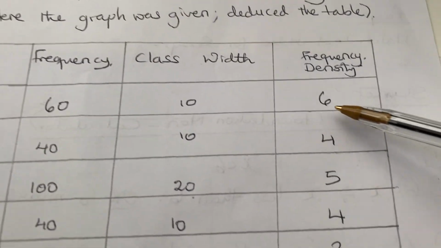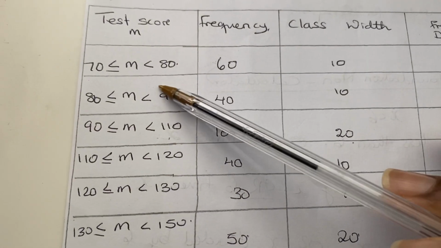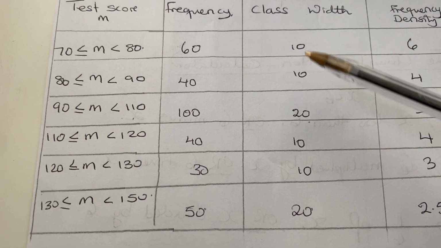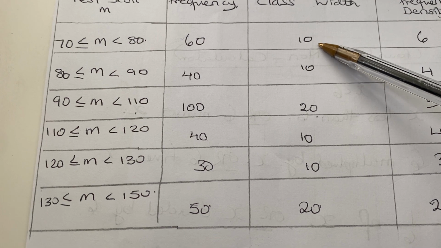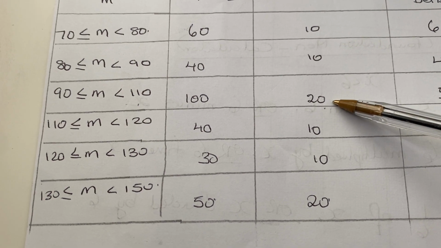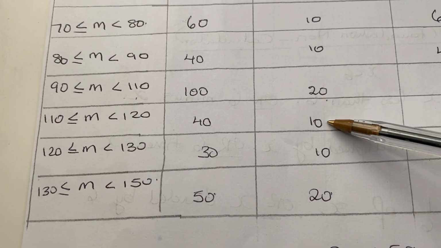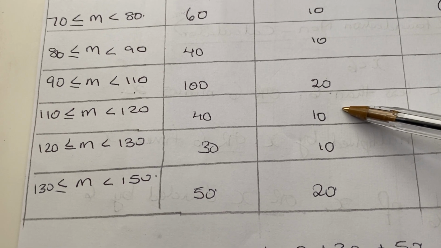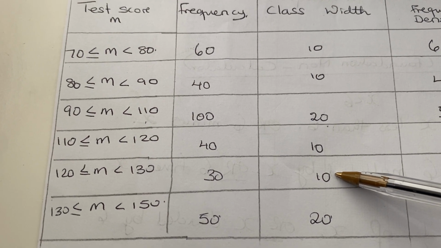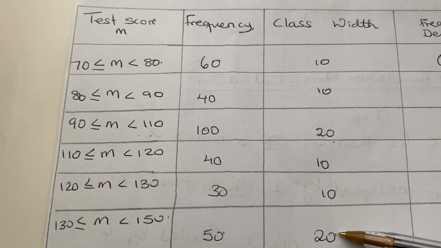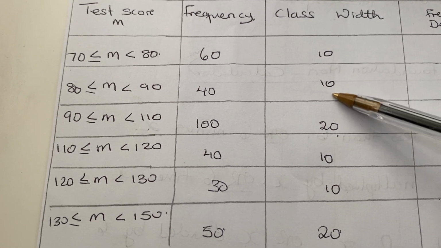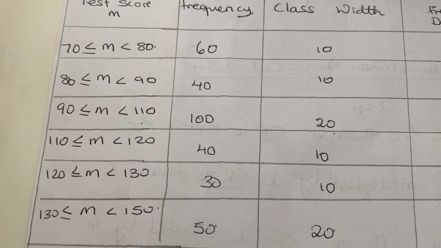Then after getting my test scores from the graph, I did the class width. So 70 to 80 is 10, 80 to 90 is 10, 90 to 110 is 20, 110 to 120 is 10, 120 to 130 is another 10, and 130 to 150 is 20. So as you can see, assuming we got 10, 10, 10, 10, then we could have drawn the cumulative frequency curve.